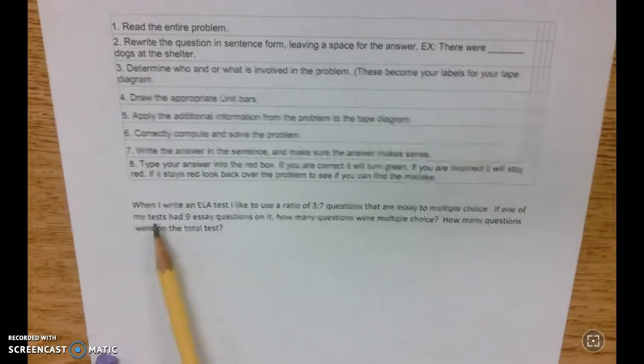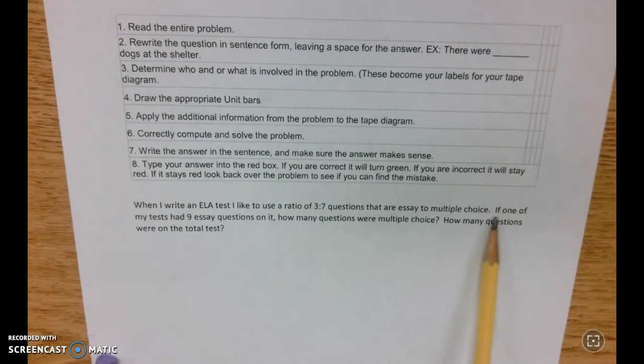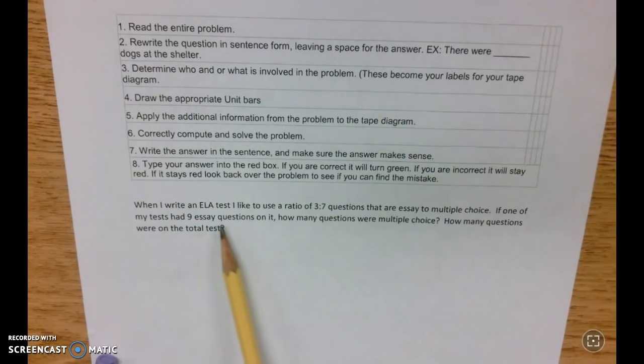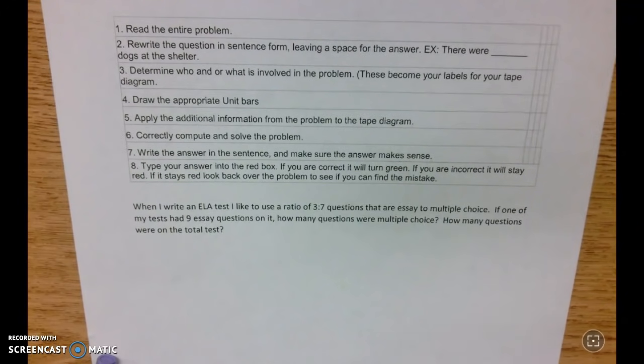So this is the problem we're working with today. When I write an ELA test, I like to use a ratio of 3 to 7 questions that are essay to multiple choice. If one of my tests had 9 essay questions on it, how many questions were multiple choice? That's going to be our first item that we're going to answer, and then I notice there's more, and I have a second question: how many questions were on the total test?